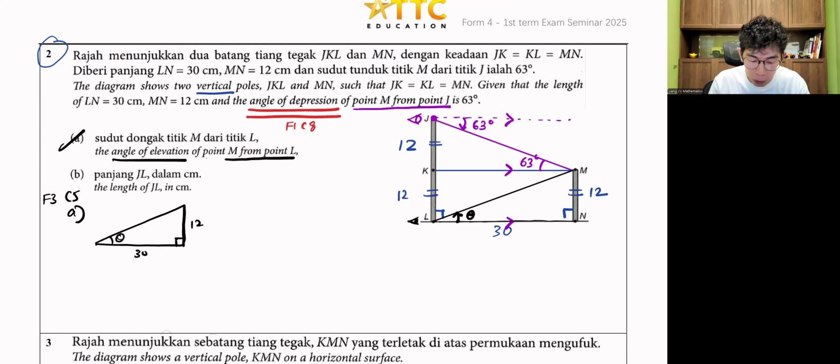Now, for those of you who know, can you tell me what I'm going to use to complete it?